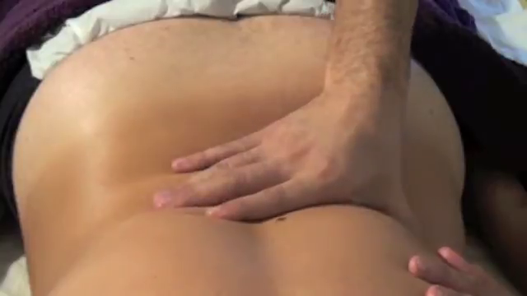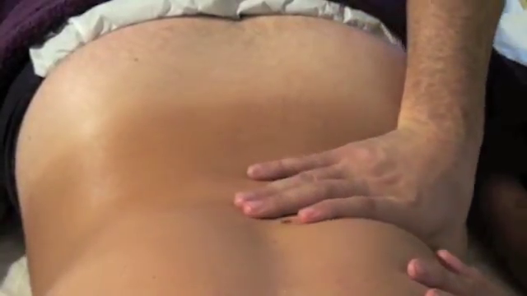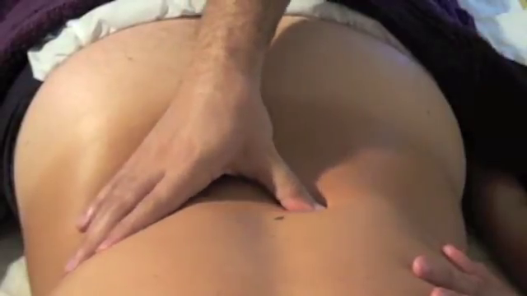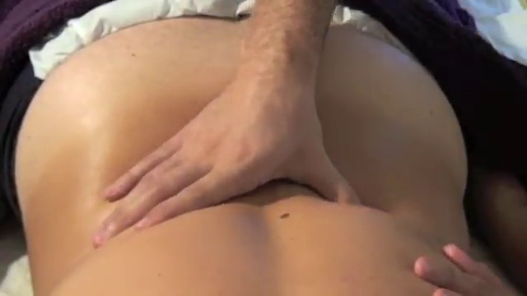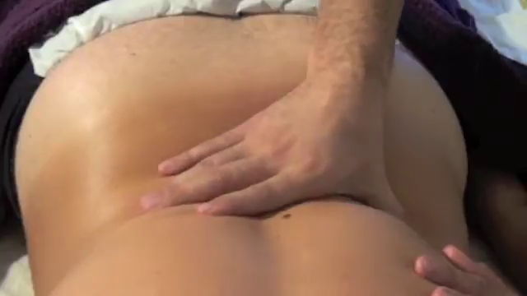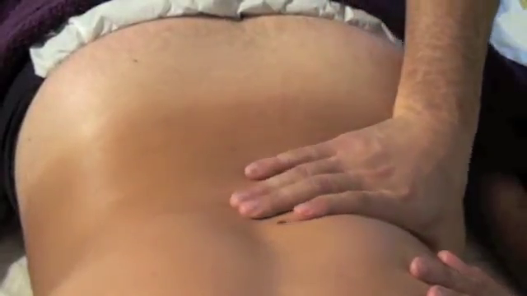This alleviates the deep tissues so that the person will feel almost looser afterwards. Again, as I was saying before, once you have finished one side, then you move to the other side and you repeat the entire exercise.